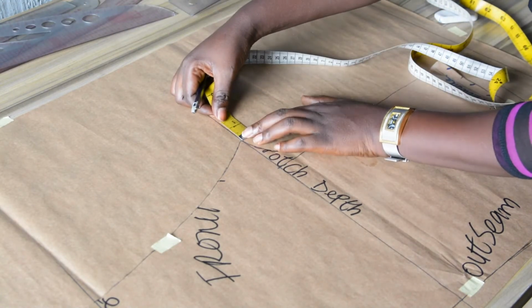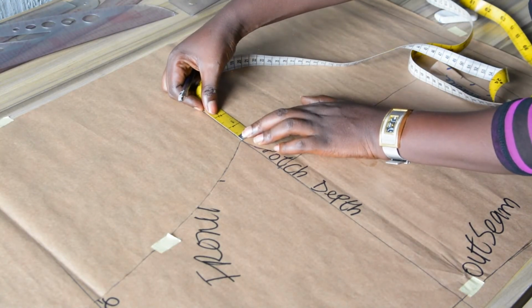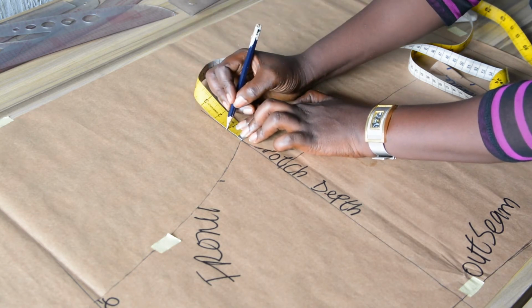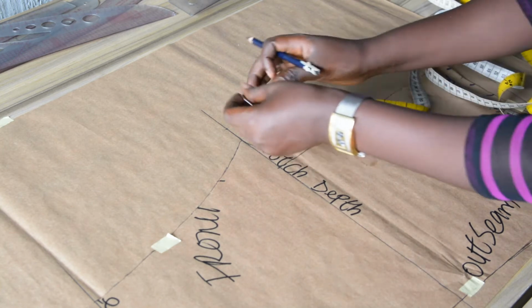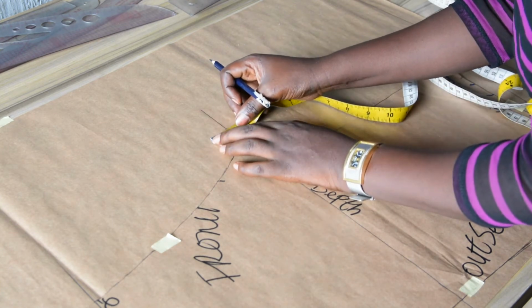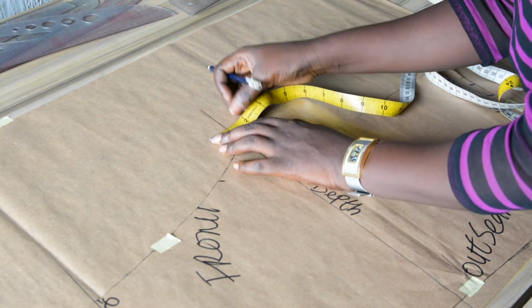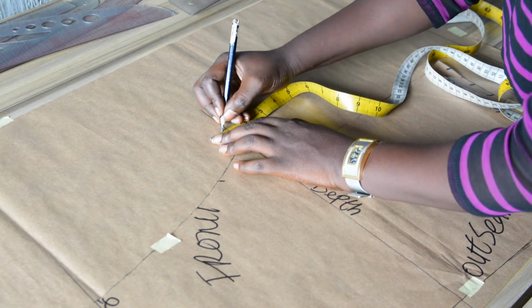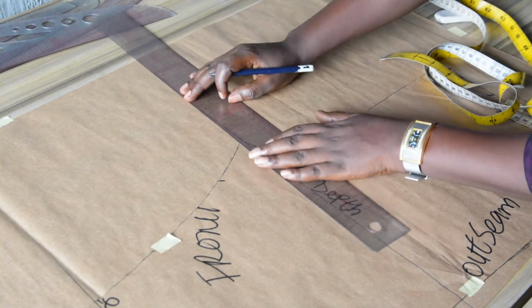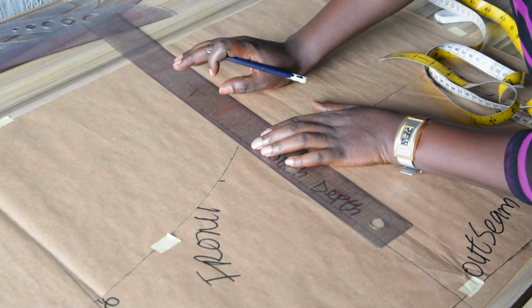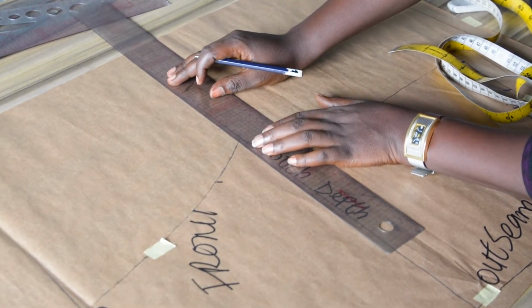So I'm taking this forward by 1 inch. Okay, then from the 1 inch point, I'll add 1/4 of an inch, which is there. Then I will make this a straight line. That point is the 1/4 point.